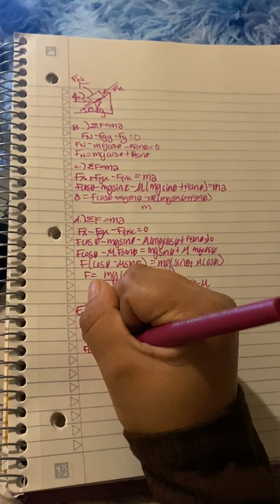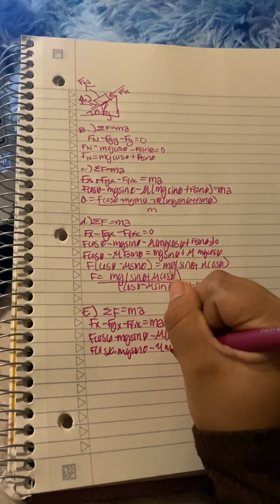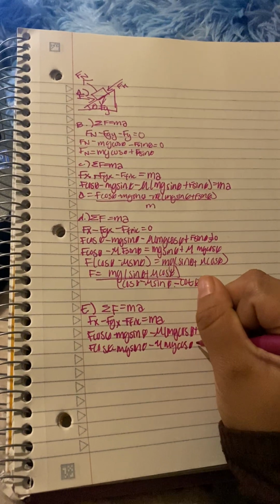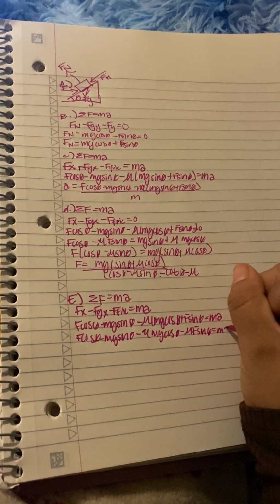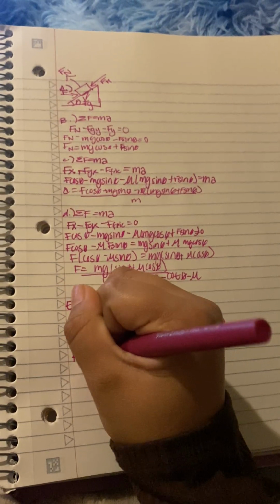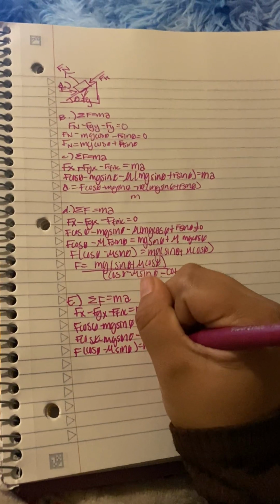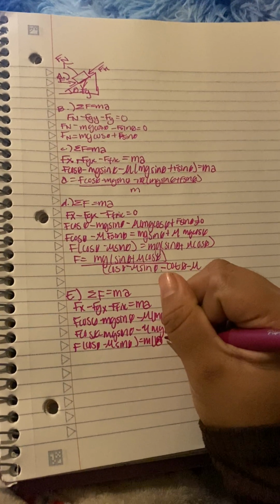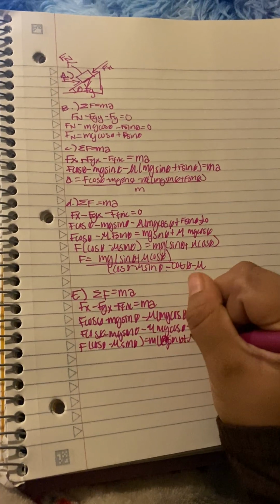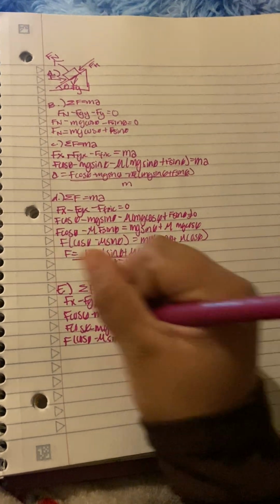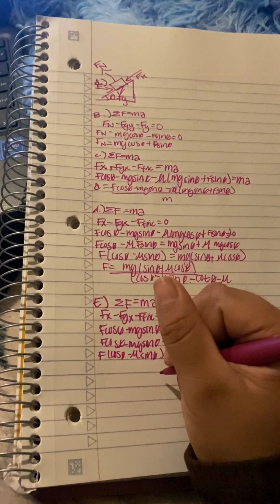We could do F cosine theta minus mg sine theta minus mu mg cosine theta minus mu F sine theta equals mass times acceleration. Then F times (cosine theta minus mu sine theta) equals m times (a plus g sine theta plus mu g cosine theta), because we just moved it over.